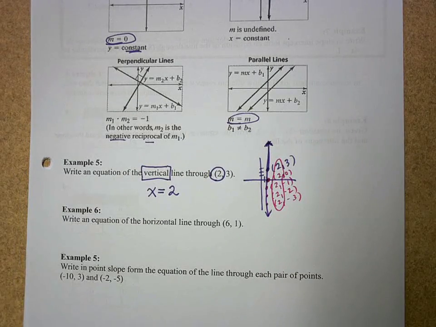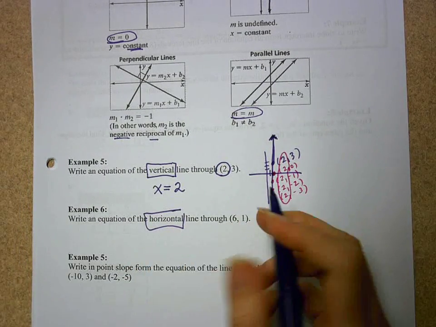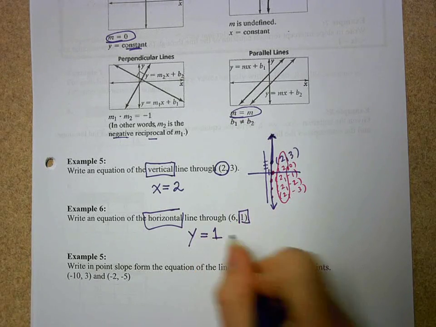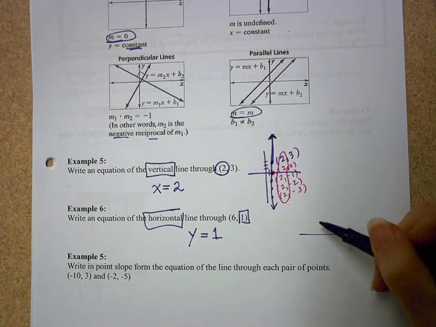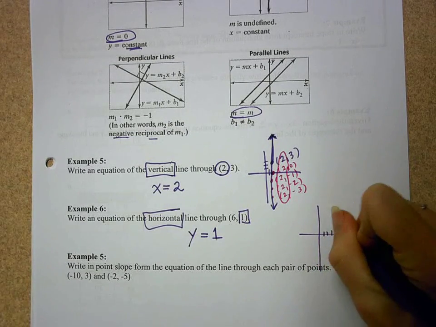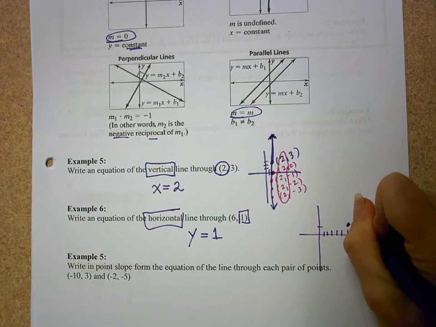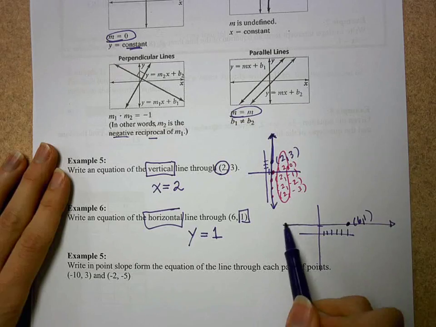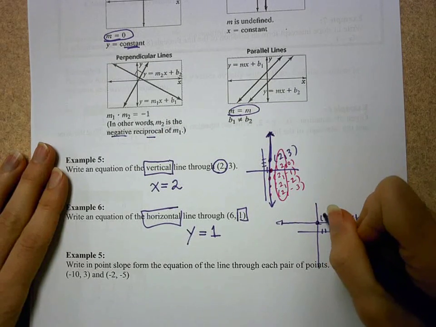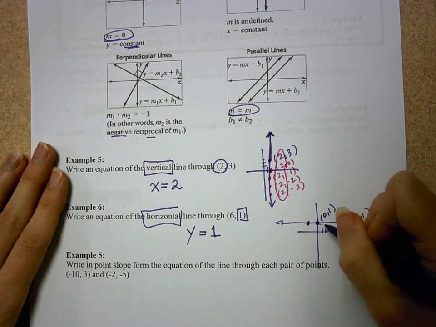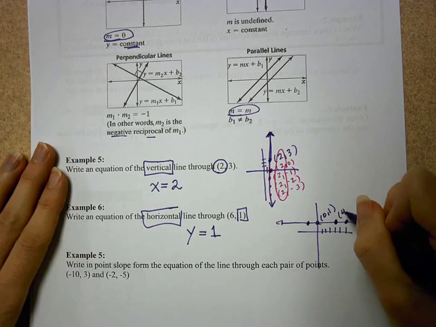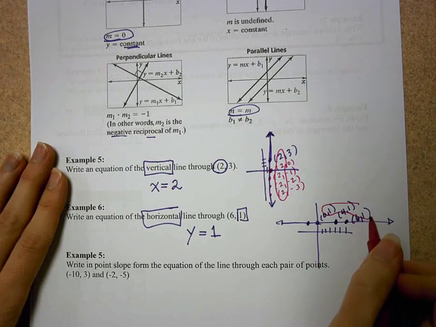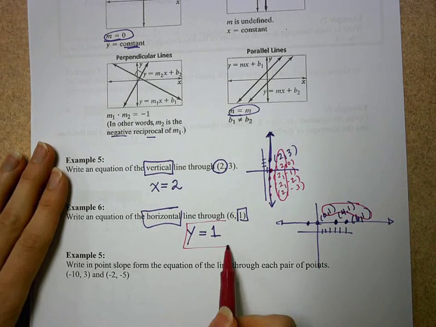Okay, let's look at the horizontal line. Horizontal line is y equals the y coordinate. So in this case, it would be y equals 1. And again, more visual people, let's take a look at that. If I draw a horizontal line, here's the point (0, 1). Or let's look at this one here even, (4, 1). Right away I see a pattern. All of the y coordinates are 1. So the equation is y equals 1.